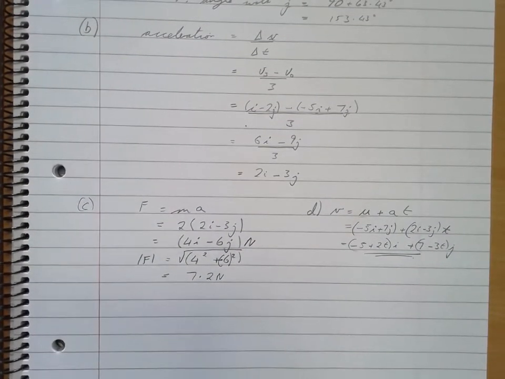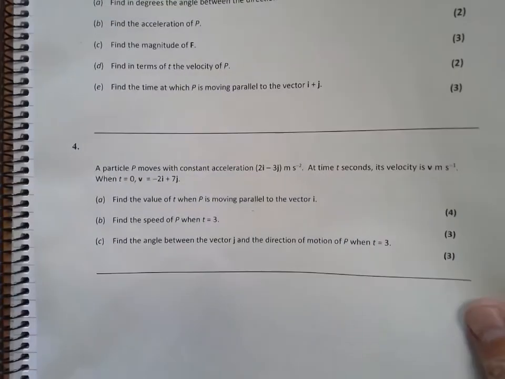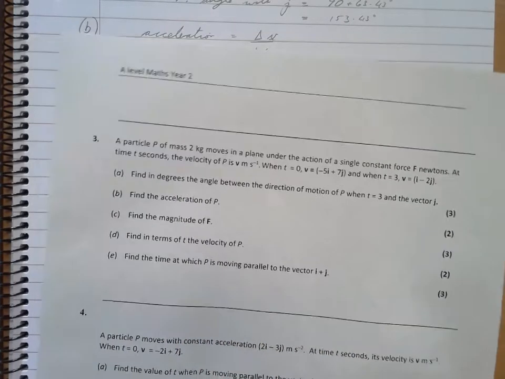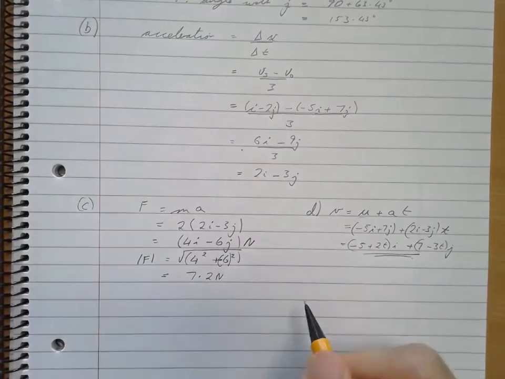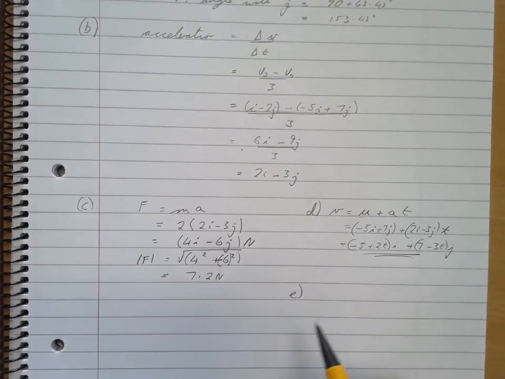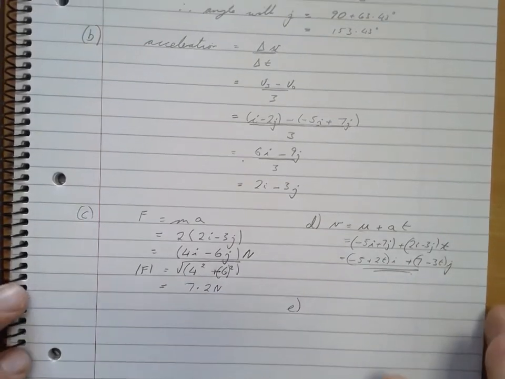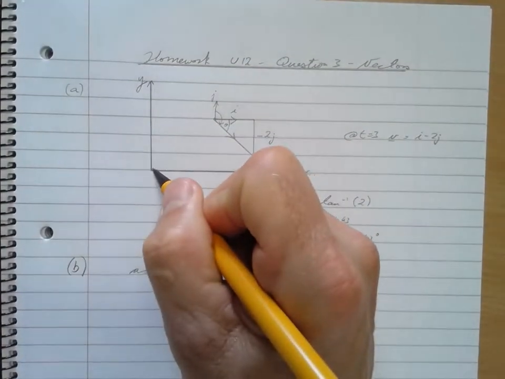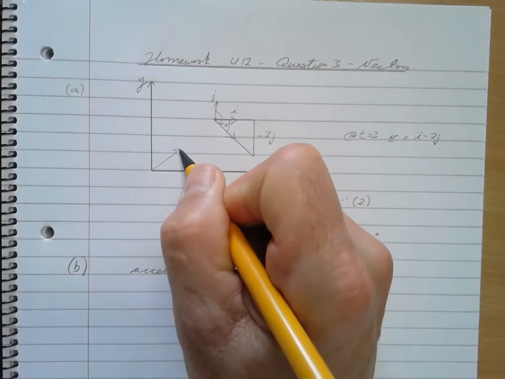Okay, and then the last part of the question said find the time at which P is moving parallel to the vector i plus j. If it's moving parallel to the vector i plus j, then it must be moving at 45 degrees. For example, if I've got the vector i plus j up here, it's basically going to be doing that.